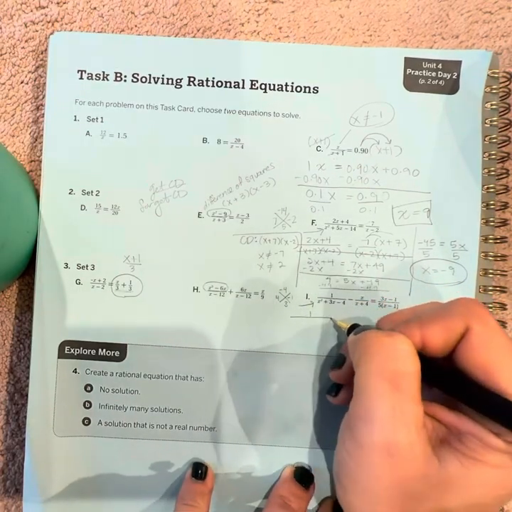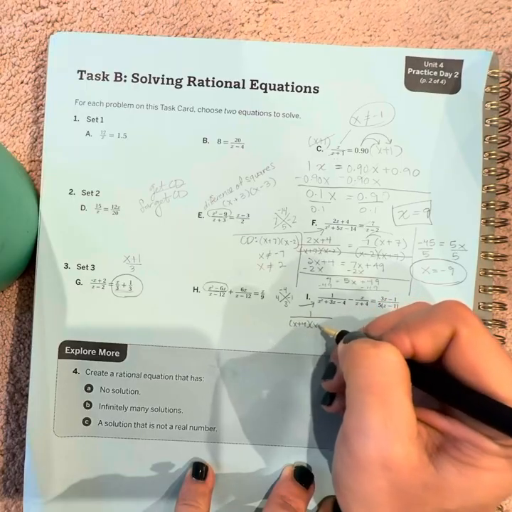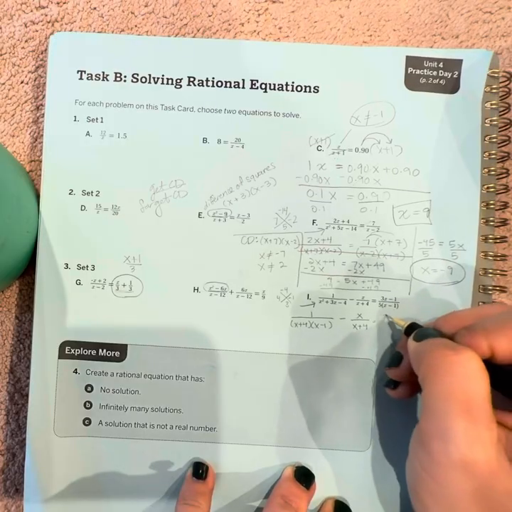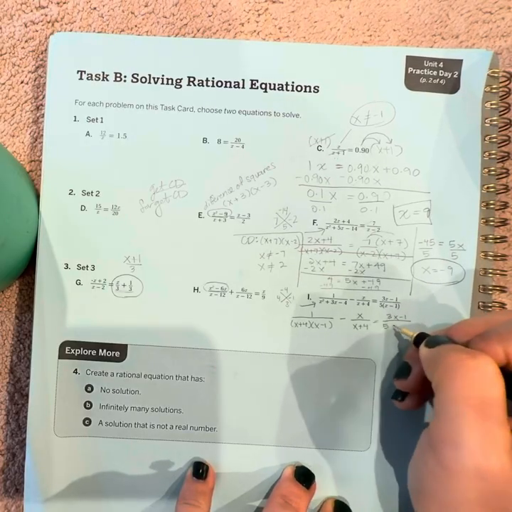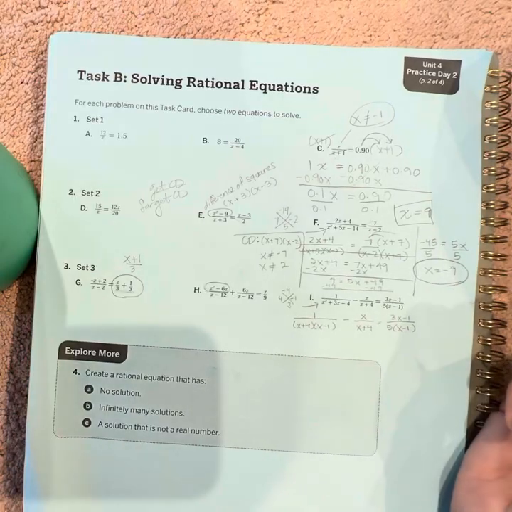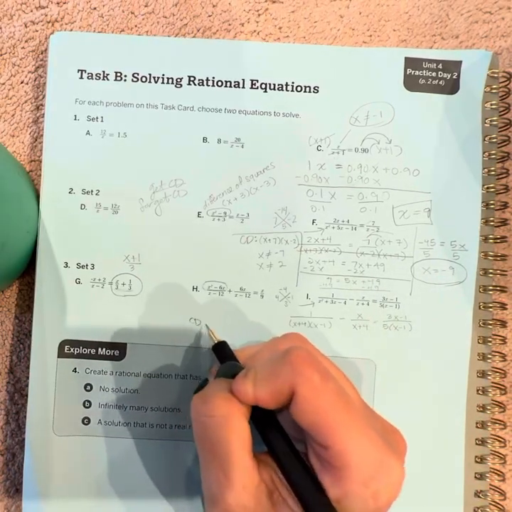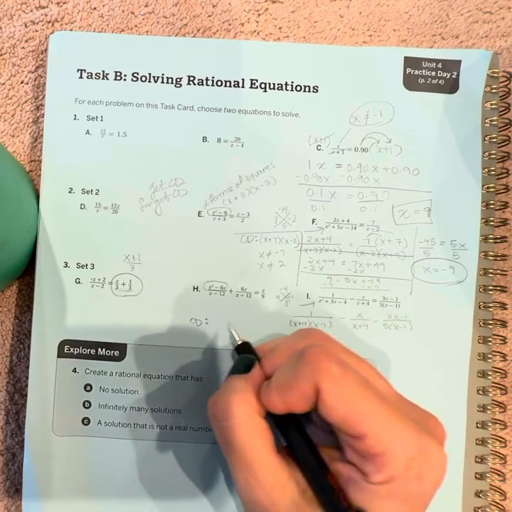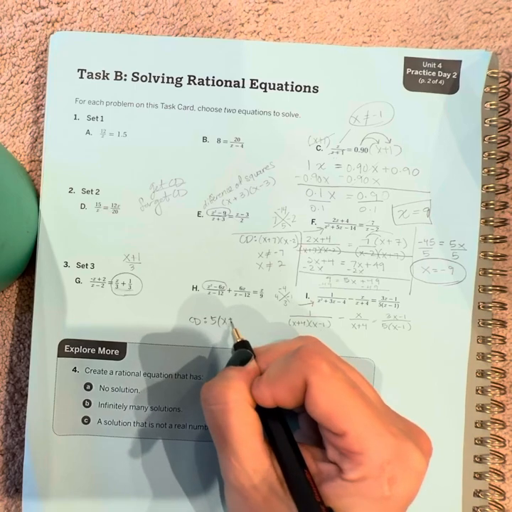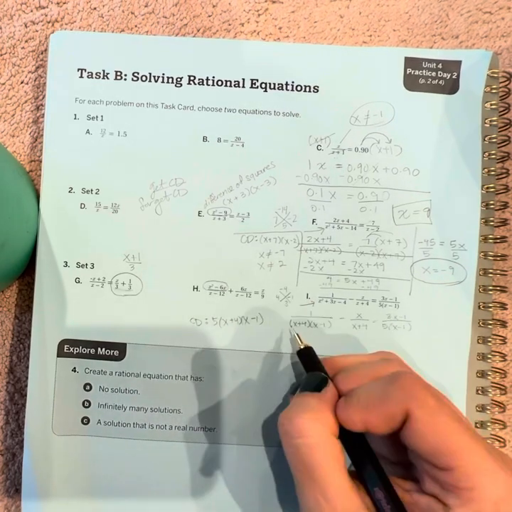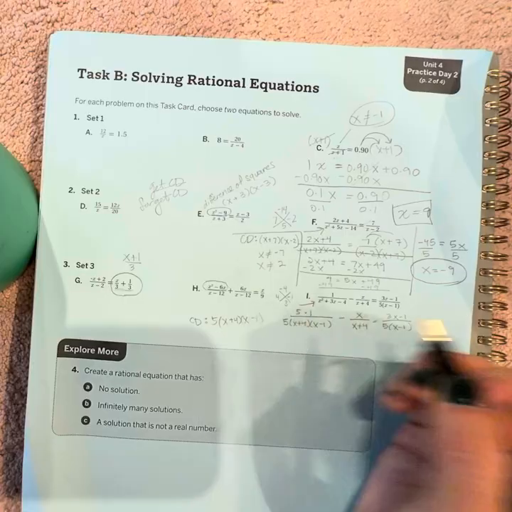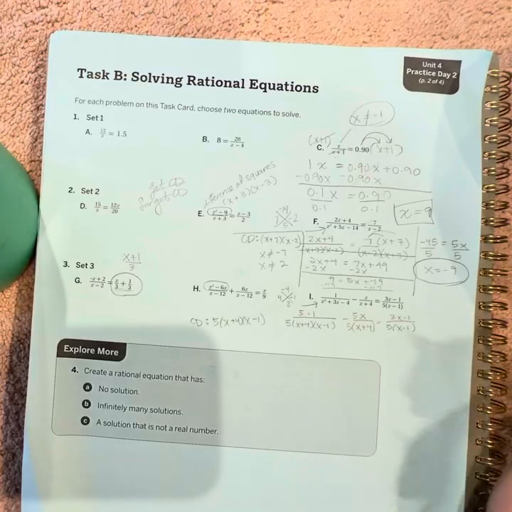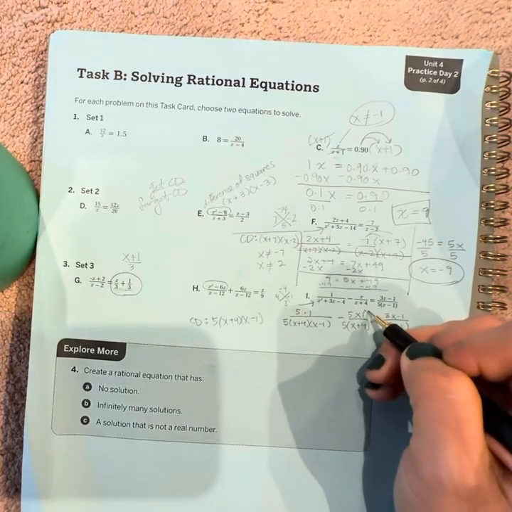This one right here is 1 over x plus 4, x minus 1, minus x over x plus 4, and it equals 3x minus 1 over 5 times x minus 1, okay? So that means that my common denominator here is the x plus 4, the x minus 1, and that 5. Okay, so on this one, I need to multiply the bottom and the top by 5. On this one, I need to multiply the bottom and the top by 5, but also by x minus 1.